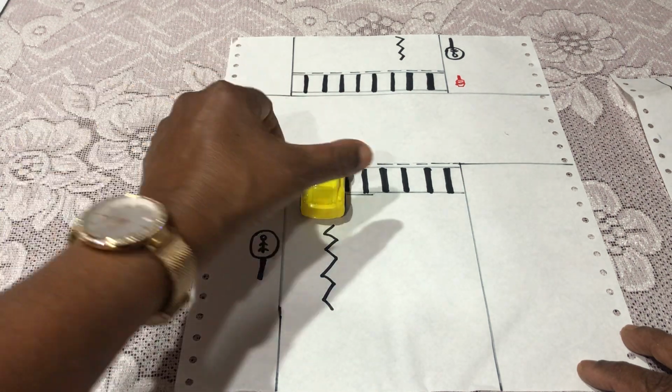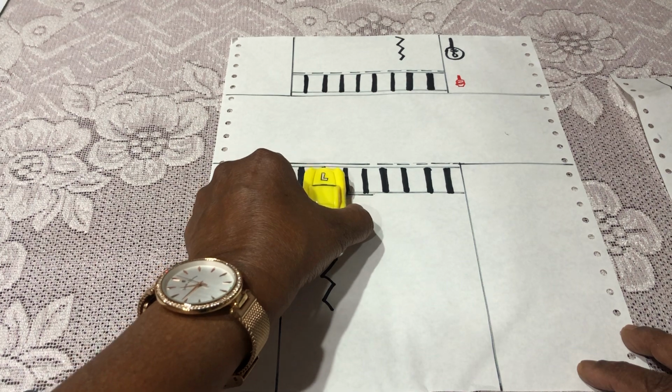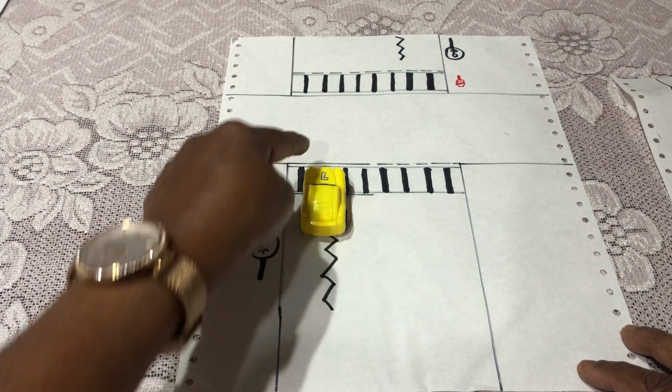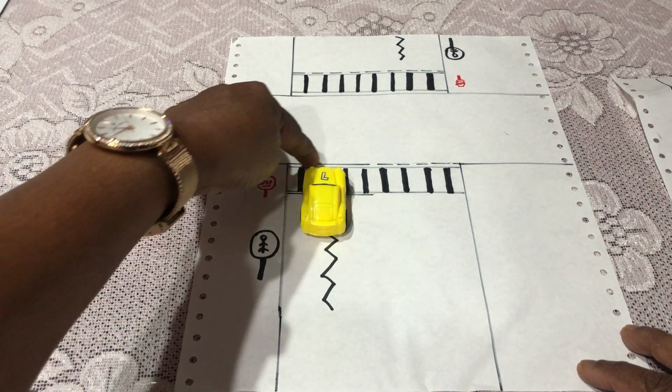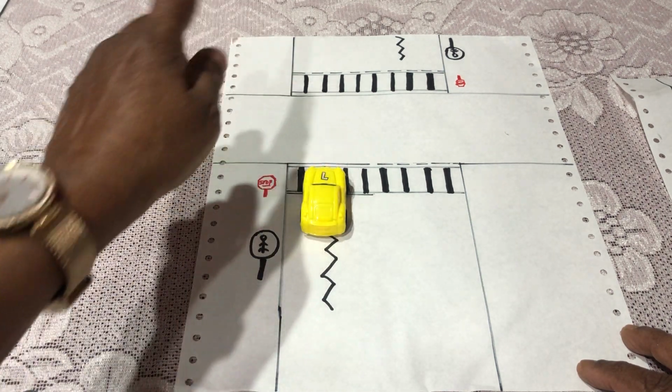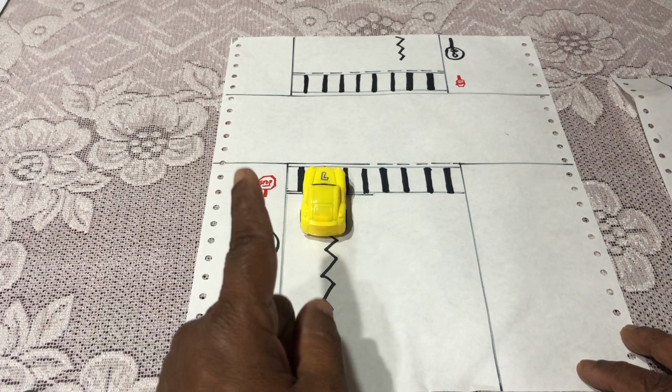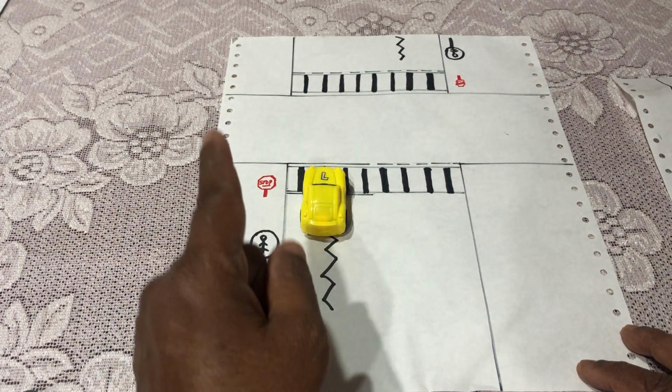and again you have another unbroken line. So you come to a stop at that line, the unbroken stop line, and again count 1001, 1002, 1003 as you're counting.